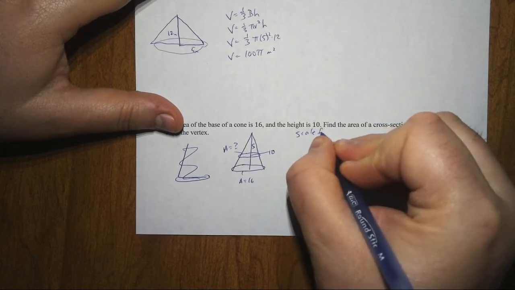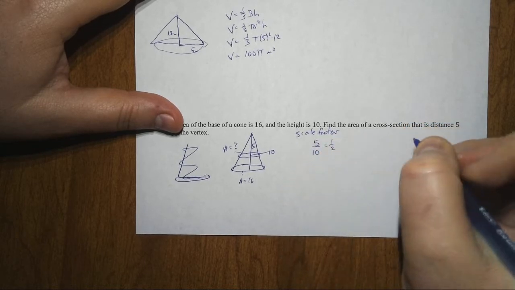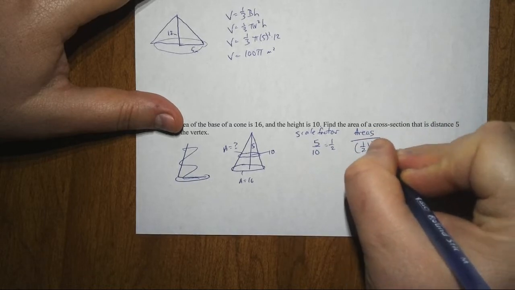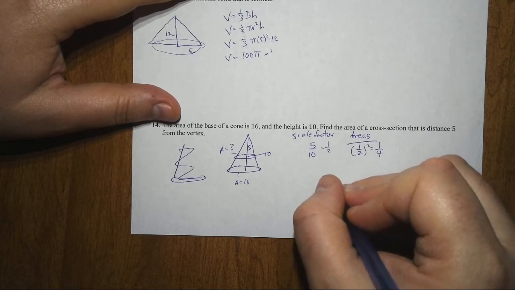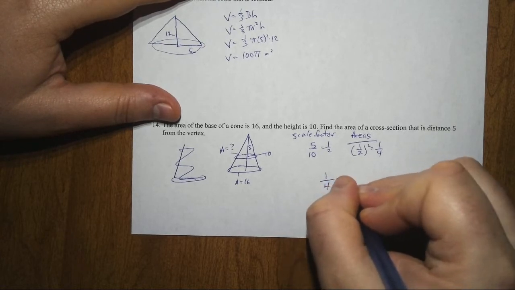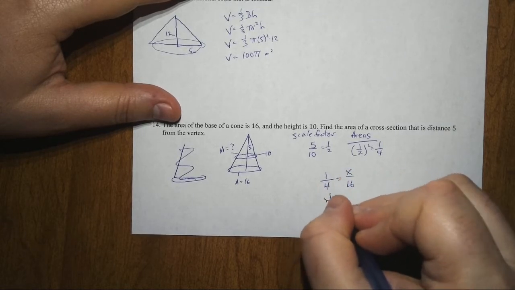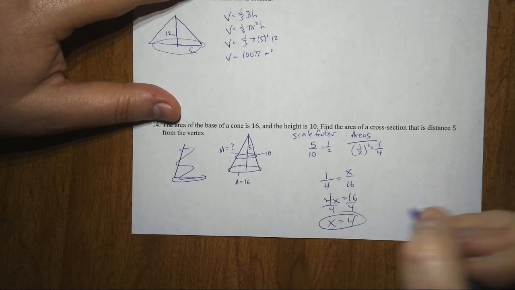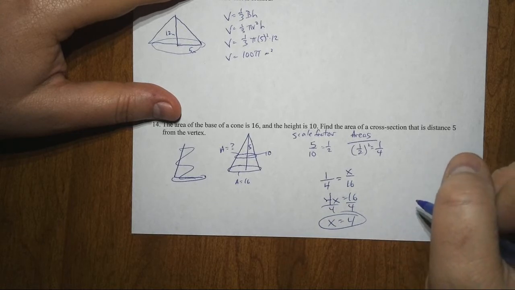So the scale factor here, the ratio of the sides, is 5/10, which is equal to 1/2. The ratio of the areas is that number squared, which is 1/4. So if the area of the base of the cone is 16, then 1/4 is equal to x over 16. Cross multiply, 4x is equal to 16, and x is equal to 4. So the area of the smaller base is 4 units squared.